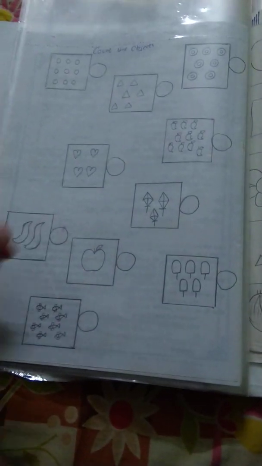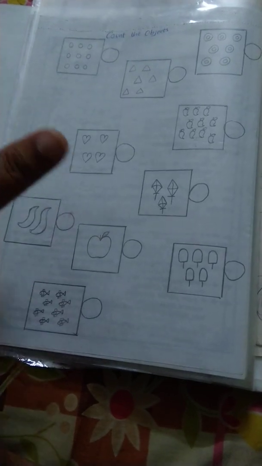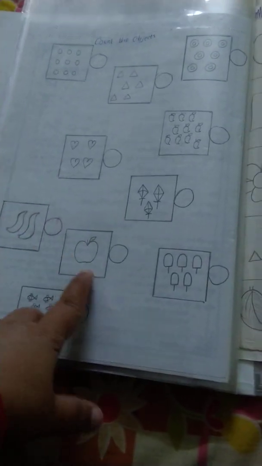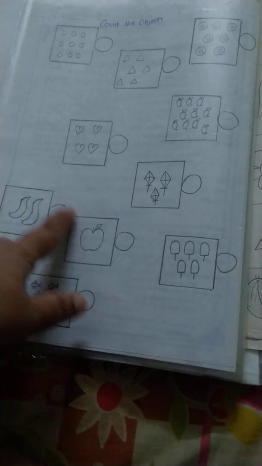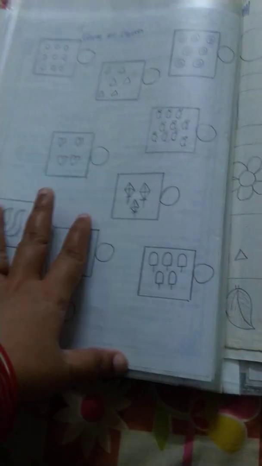Here now it improves the writing also, in recognition of numbers, like one apple, so you have to write here 1, 2, 2. Likewise, your kid has to do this activity.